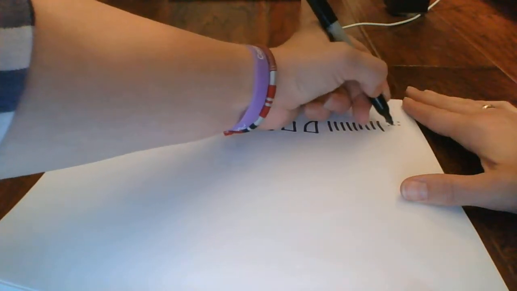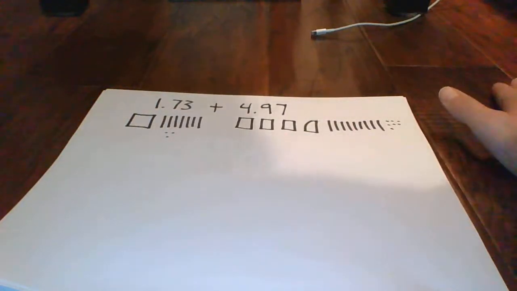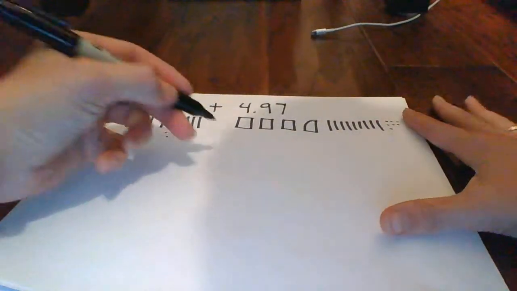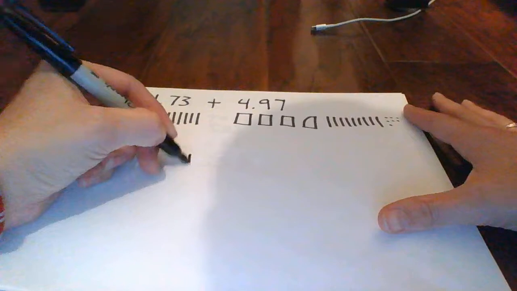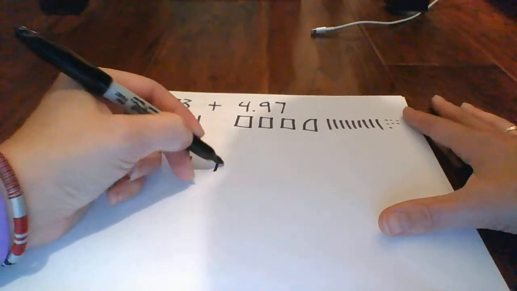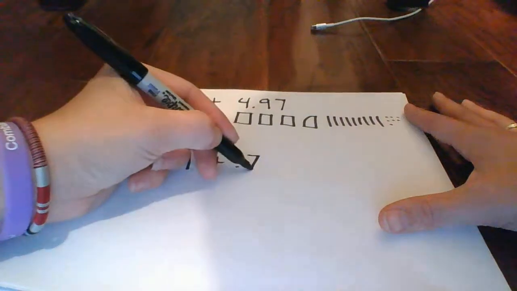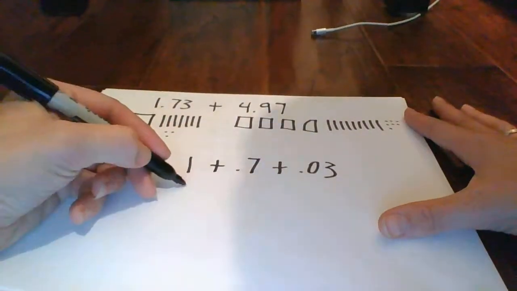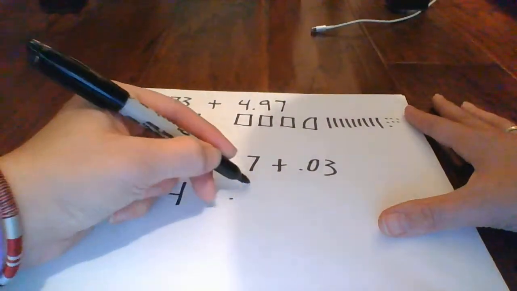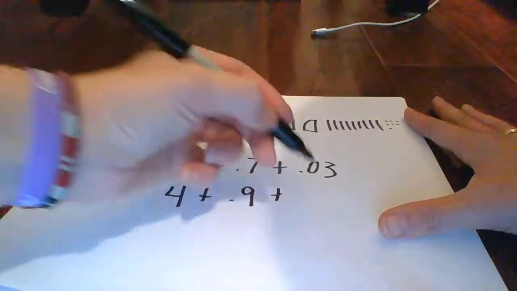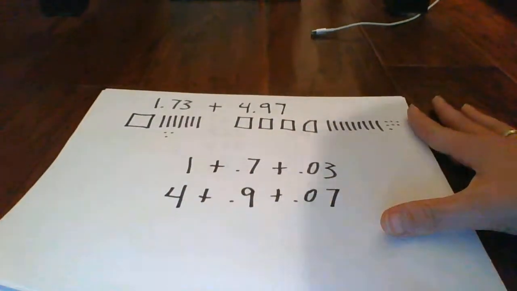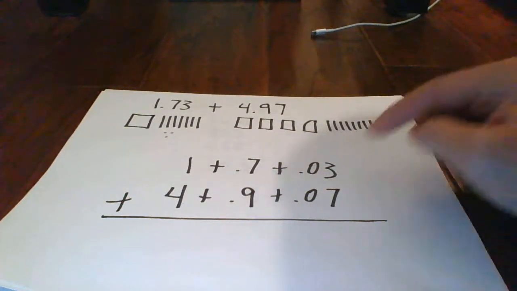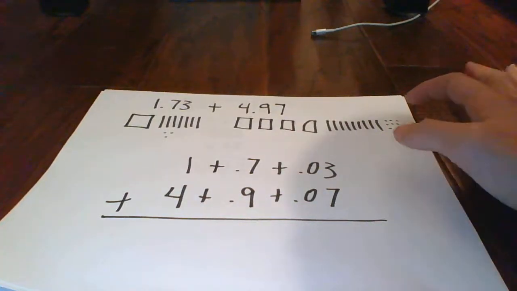Okay, and so I can also put these in expanded form below. So I would have 1 whole plus 7 tenths plus 3 hundredths, and I would have 4 plus 9 tenths plus 7 hundredths. Okay, so what we're going to do is we're going to start adding these together. You have to add like things and like place values. That's how we do it.